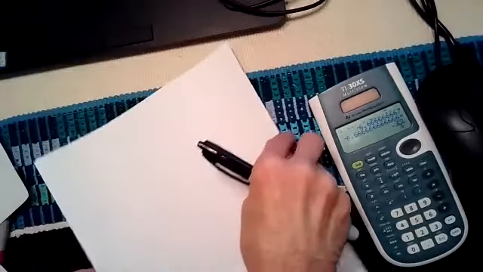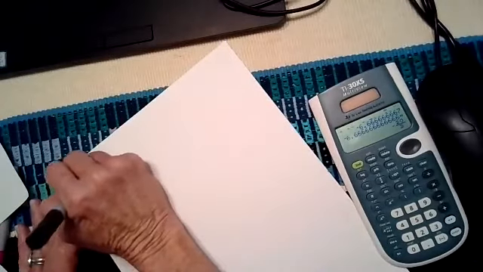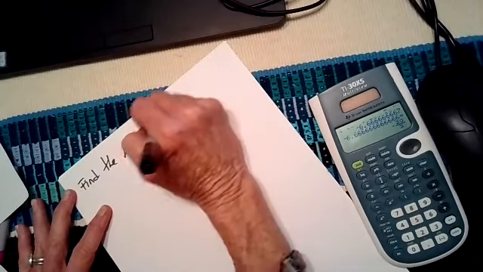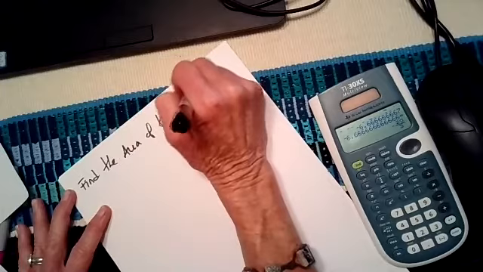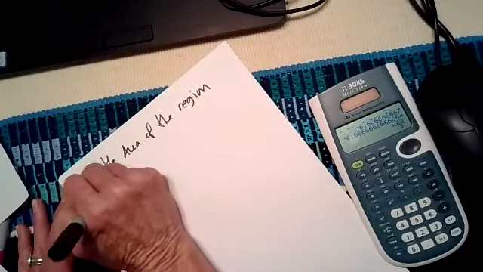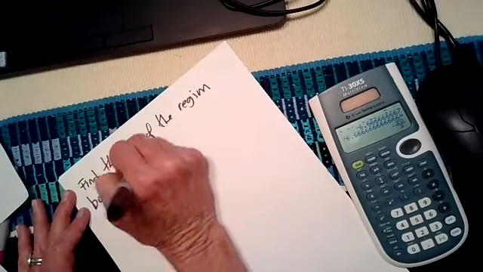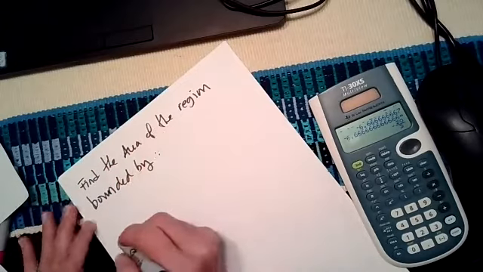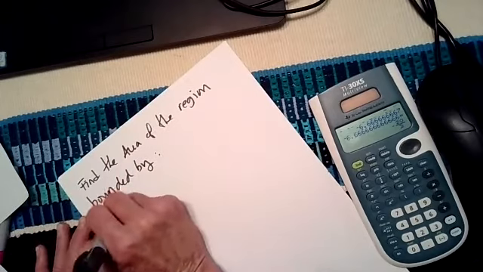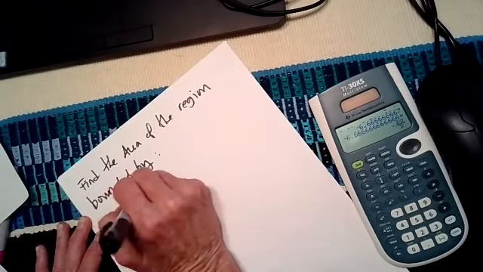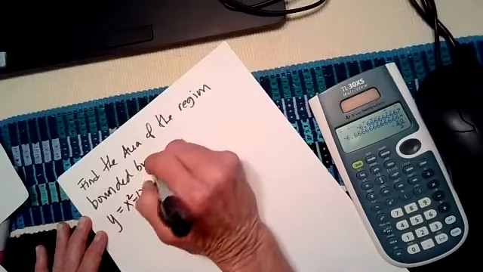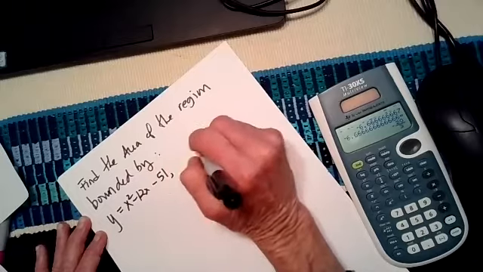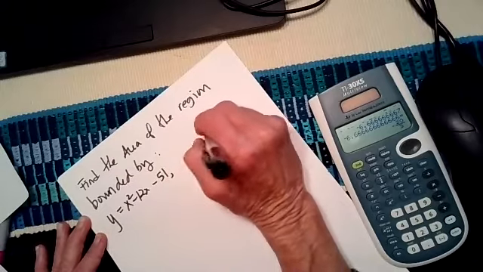Okay, so find the area of the region bounded by the graphs of the equations. y is x squared minus 12x minus 51. And then y is 3 minus x squared.